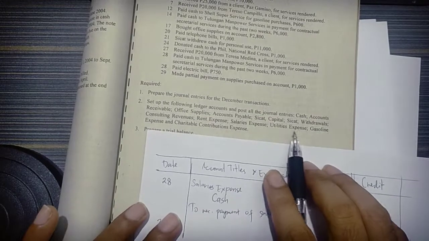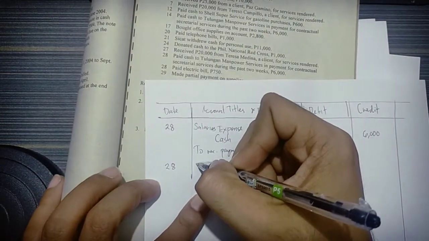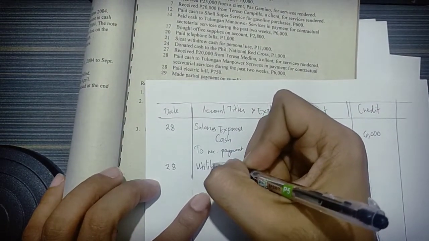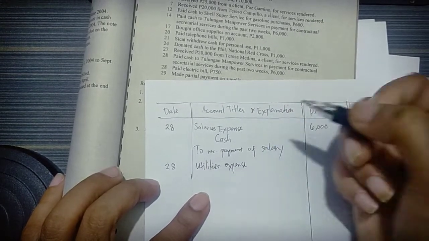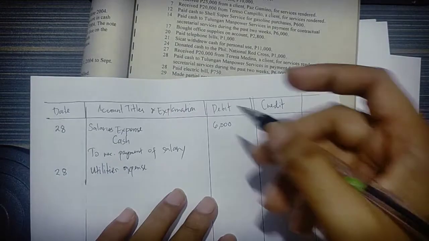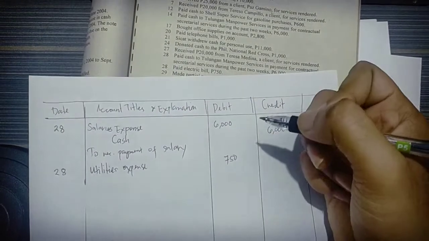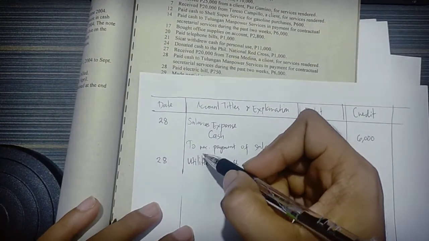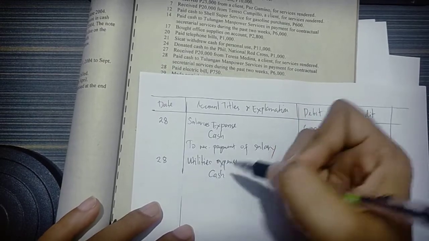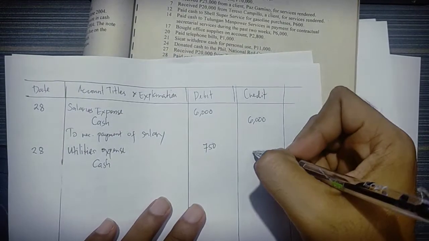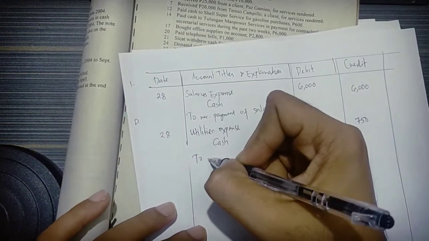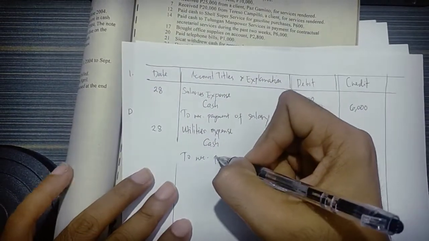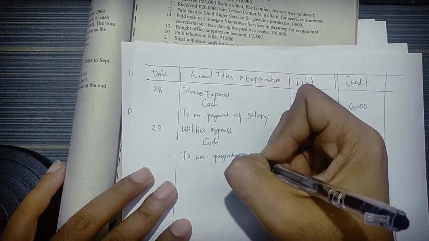So, debit utilities expense 750. Then, of course, cash on the credit side, because cash decreases since you paid 750 to record payment of electric bill.